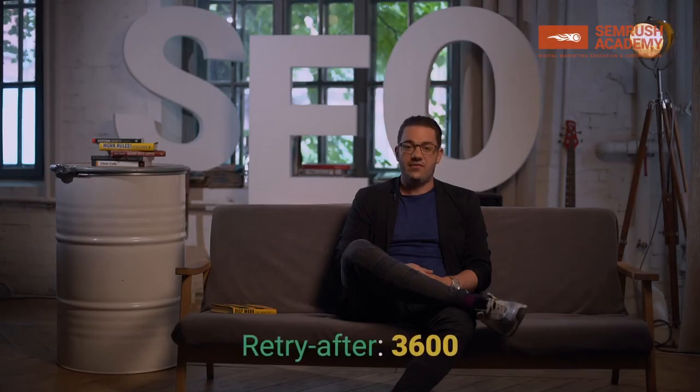What you can also do is combine a 503 status code with a retry-after header. The definition of the 503 status code says the server is currently unavailable to handle the request due to a temporary overloading or maintenance of the server. If known, the length of the delay may be indicated with the retry-after header. If no retry-after header is given, the client should just handle the response as it would for a regular 500 response. So if your maintenance work is, for example, going to last for an hour, then you would add the retry-after header with 3600 as a value.